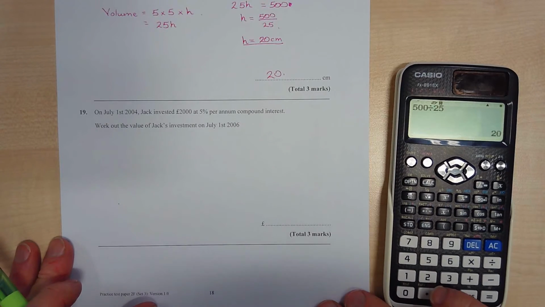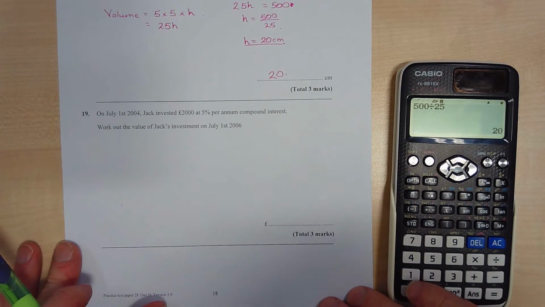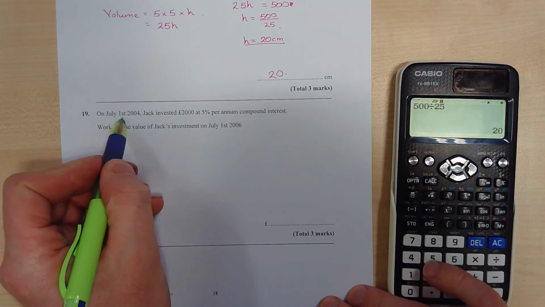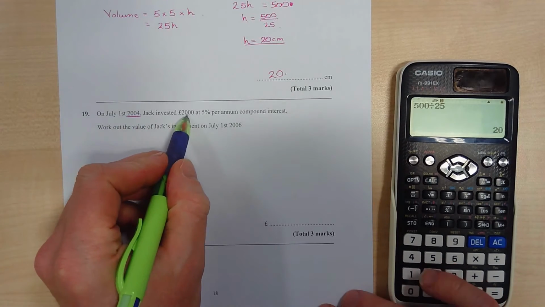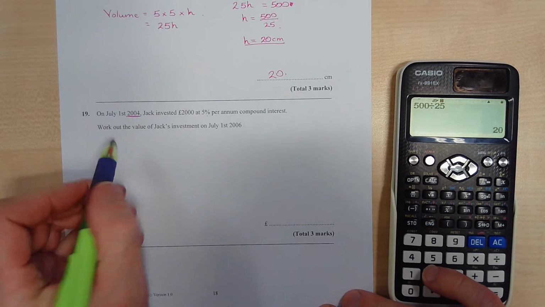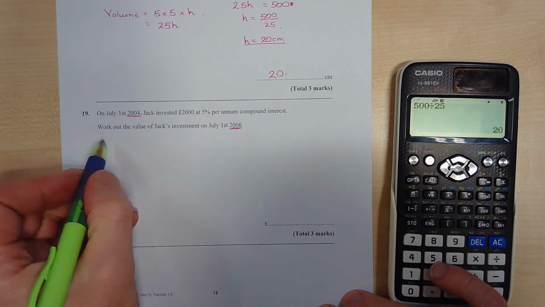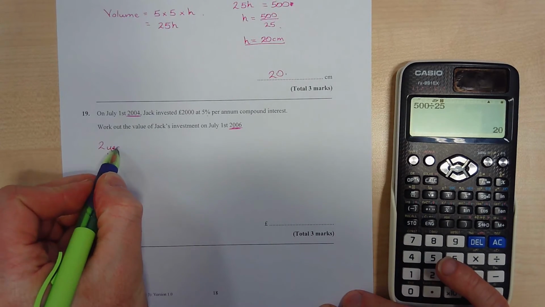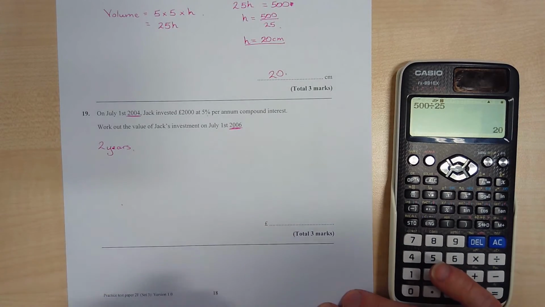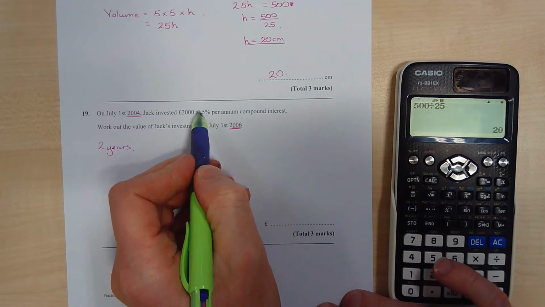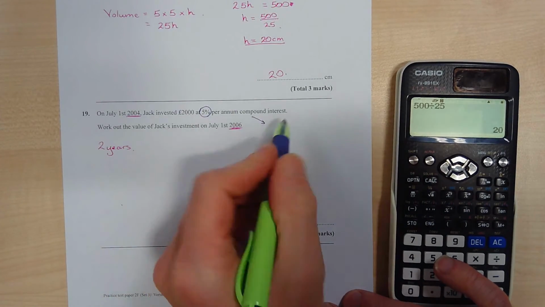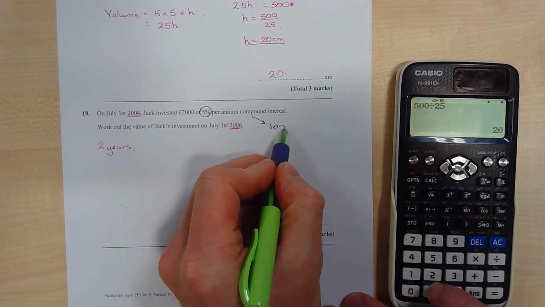Right, question 19, common question. On the July the 1st, 2004, he invests £2,000 at 5% compound interest. Work out in 2006. So we need to realise that this investment is 2 years. Okay, we have got a compound interest of 5%. So let's just remind ourselves this is an increase.